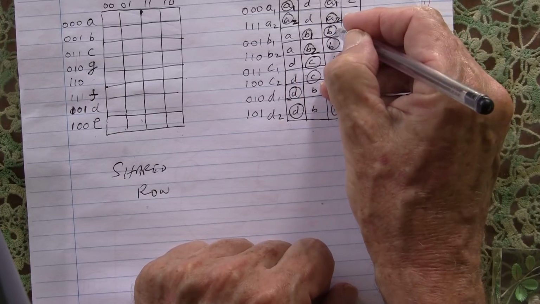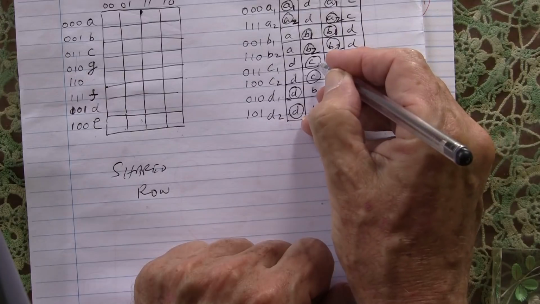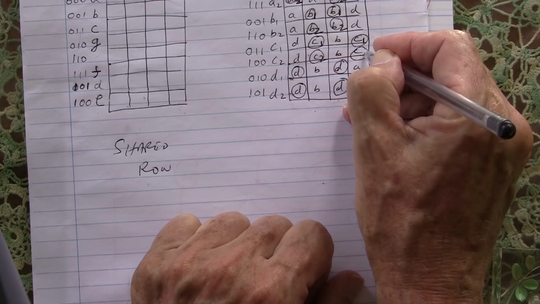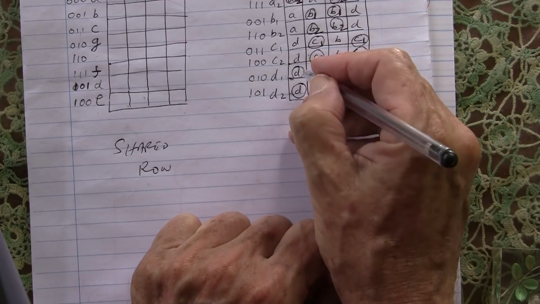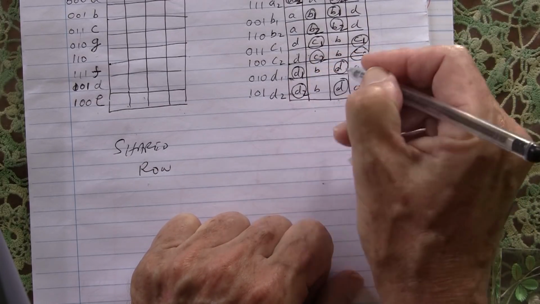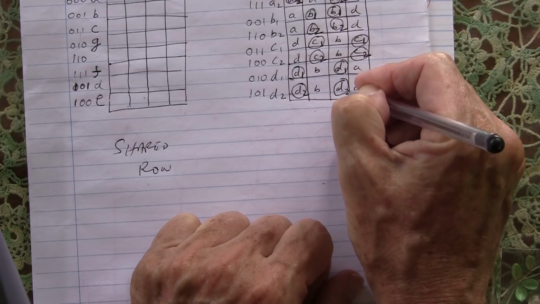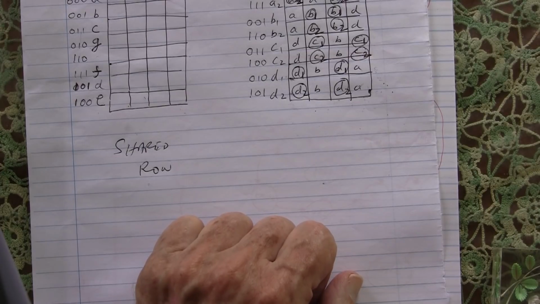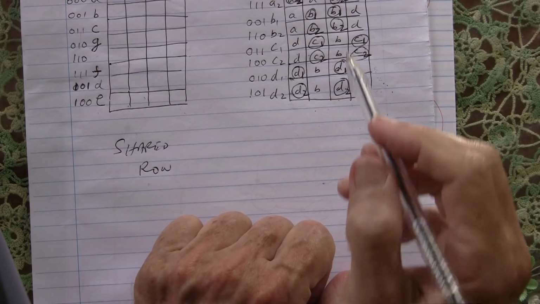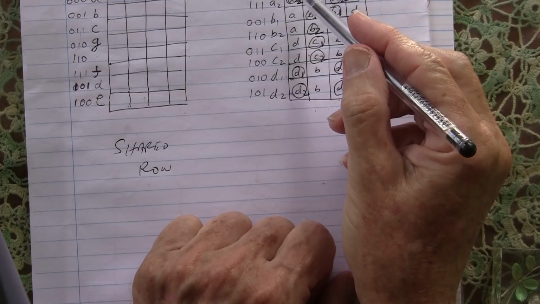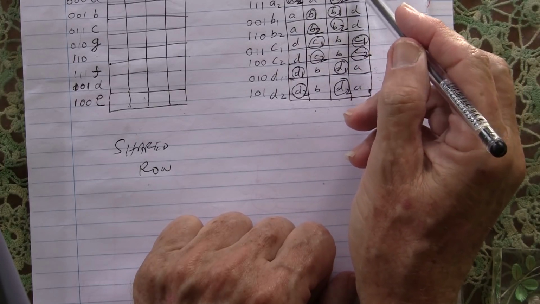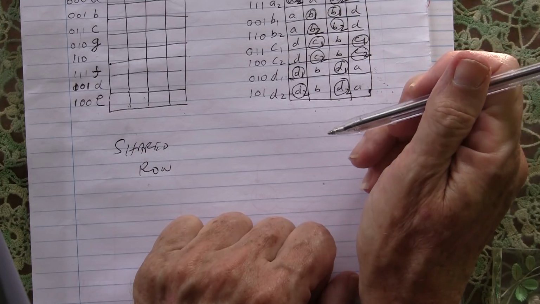B1, B2, C1, C2, D1, D2, so the only trick now to the multiple row method is deciding whether we are going to put the subscripts 1 and 2 in the correct place.